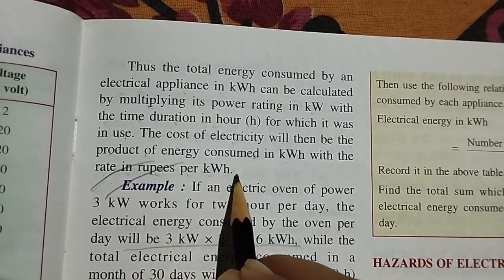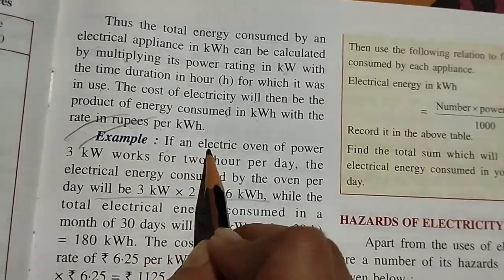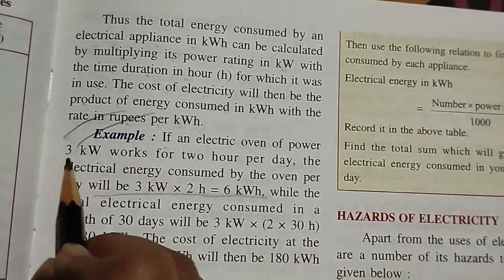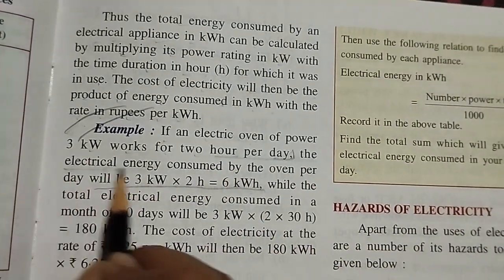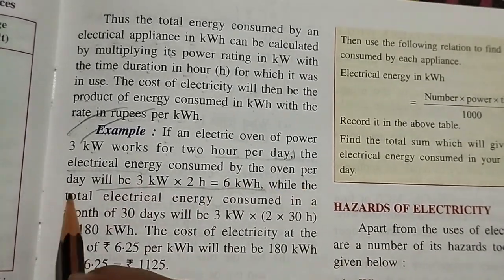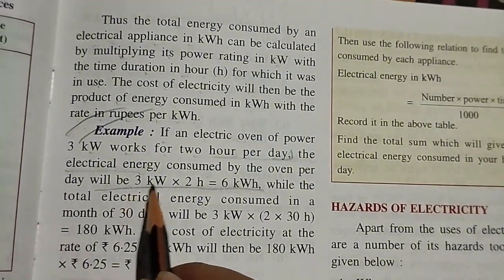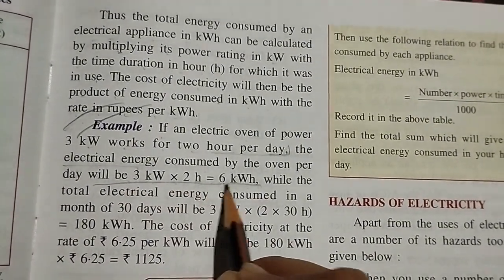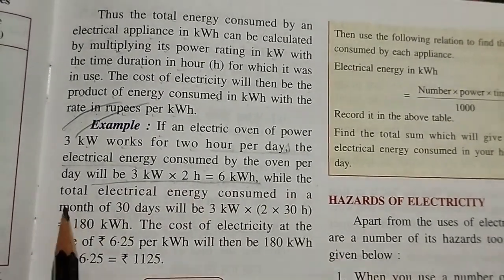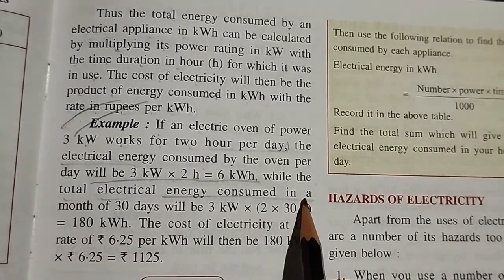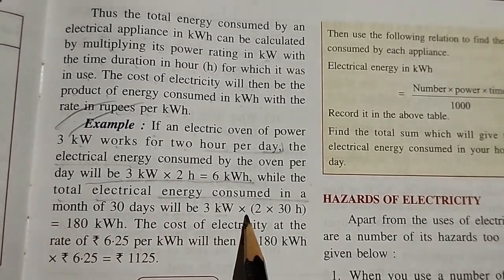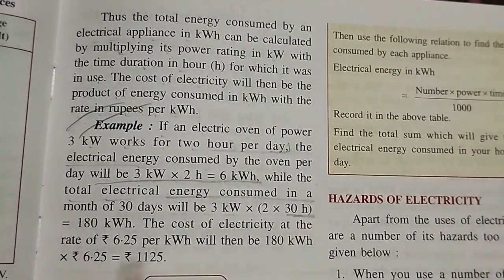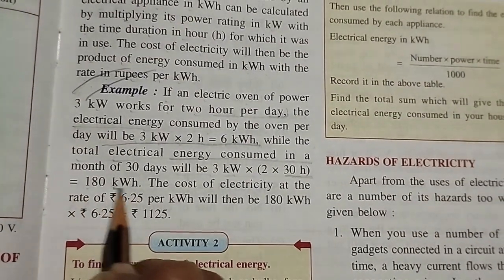Example: if an electric oven of power 3 kilowatt works for 2 hours per day, the electrical energy consumed by the oven per day will be 3 kilowatt × 2 hours = 6 kilowatt hour. The total energy consumed in a month of 30 days will be 3 kilowatt × 2 × 30 hour = 180 kilowatt hour.